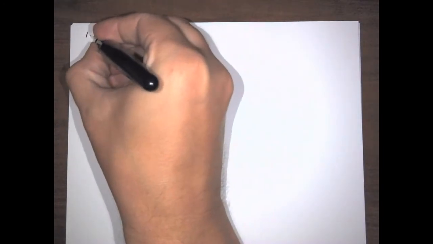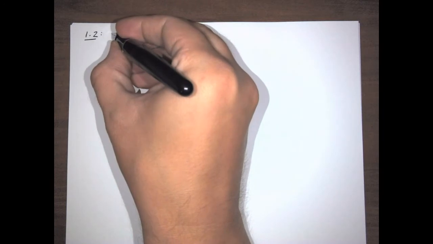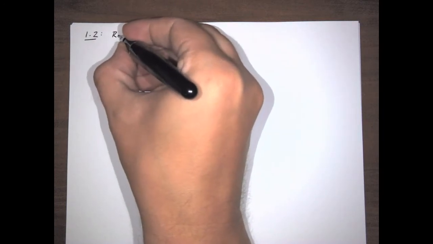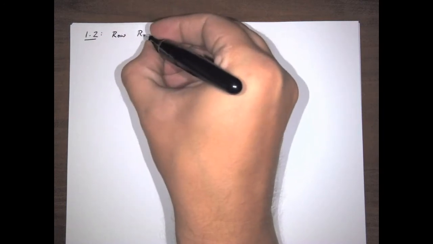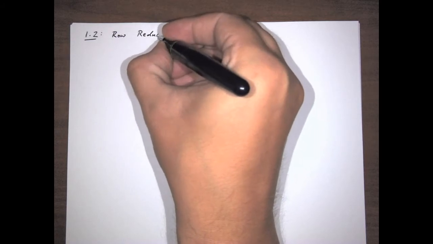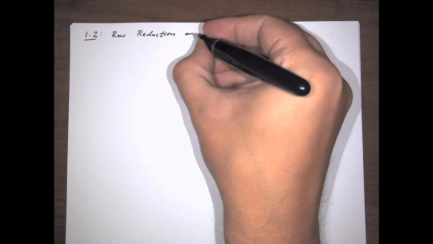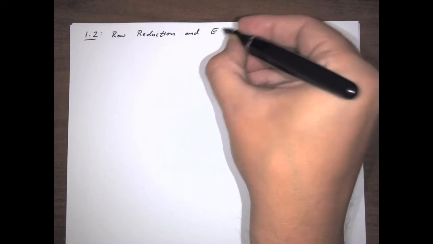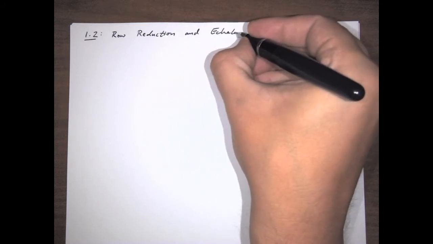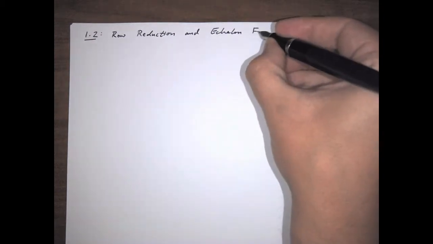We're going to pick up where we left off and explore now section 1.2, where we will explore in greater detail row reduction and what are called echelon forms. Row reduction and echelon forms.